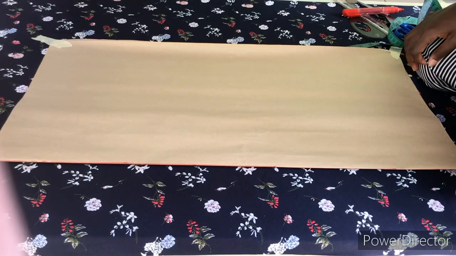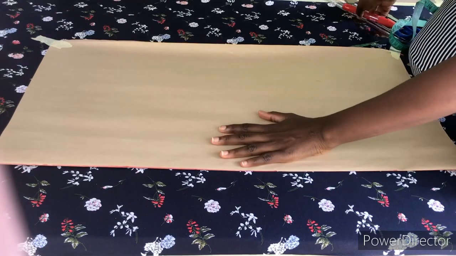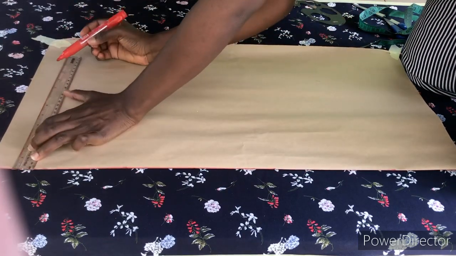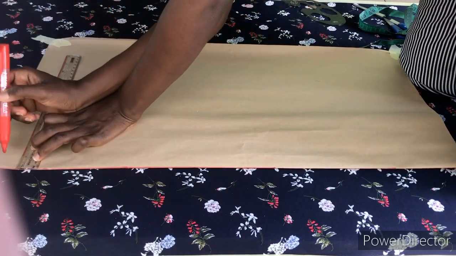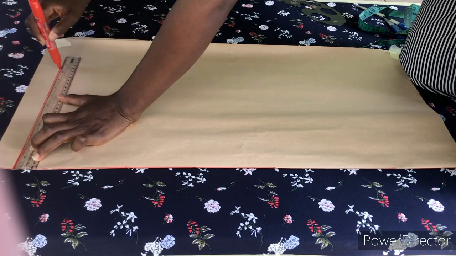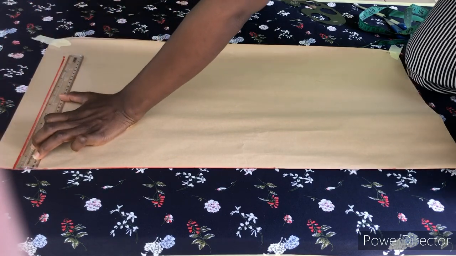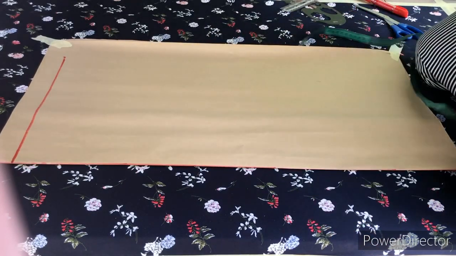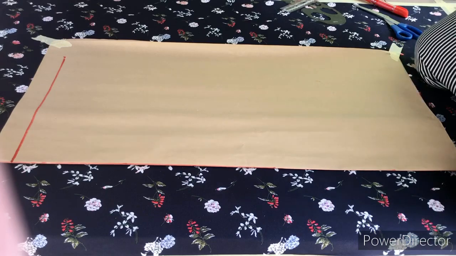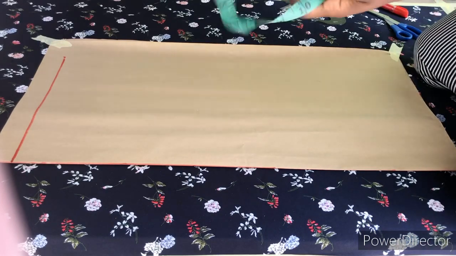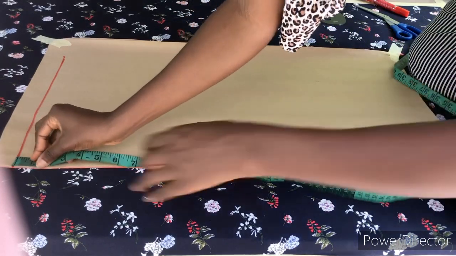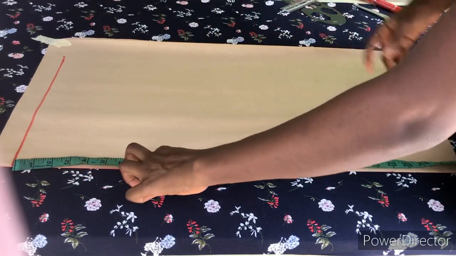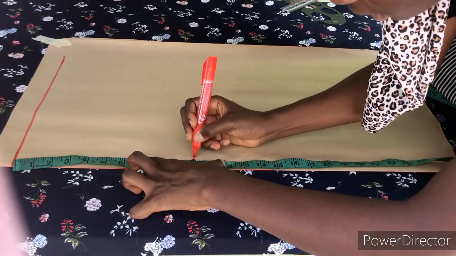The first thing to do is draw your shoulder line, right? You draw it at any point here. Just draw a straight line. After that, draw out your bust point. Your bust point is the distance between your shoulder line and the center of your bust. For me, it is 10, so you mark that out.